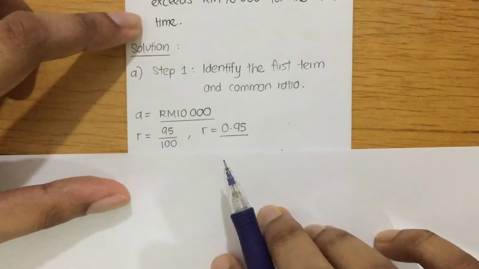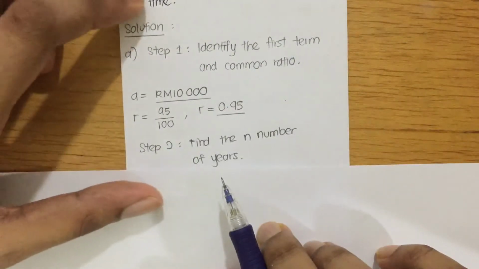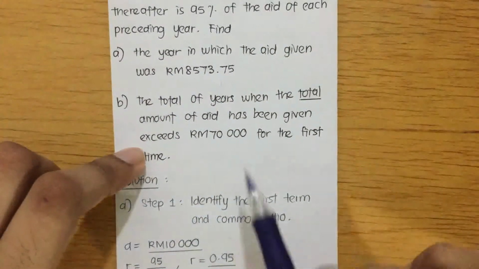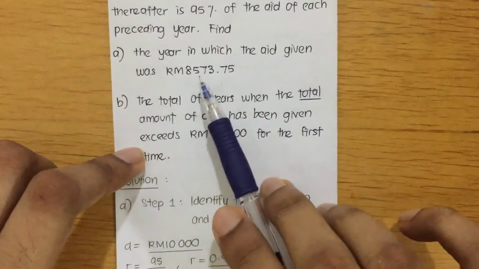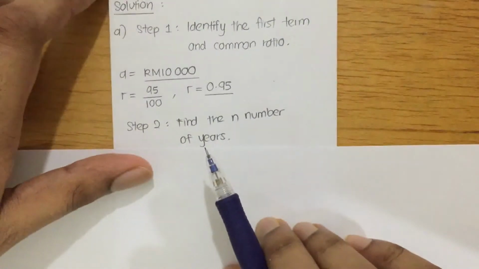For the next step, what we need to do is find n, the number of years. What does this mean? We need to find the year in which the aid given was 8,573 ringgit 75 cent. Let us continue.